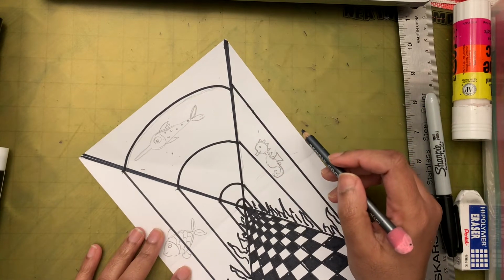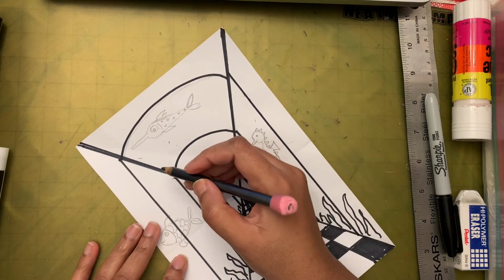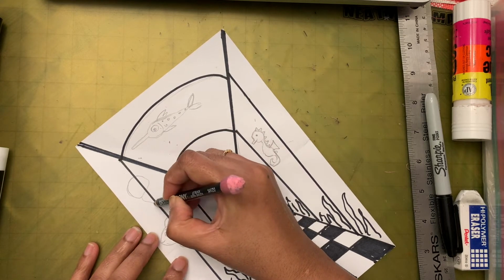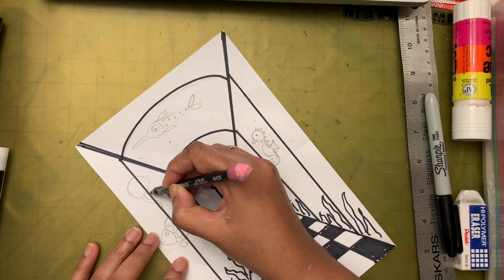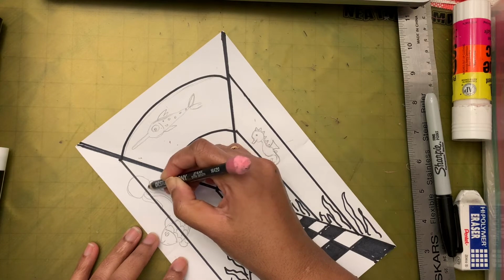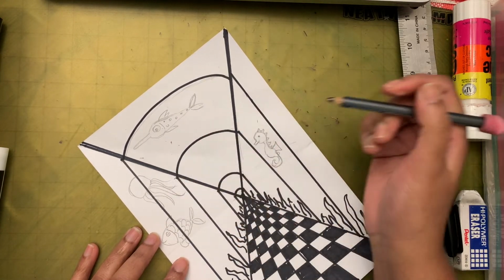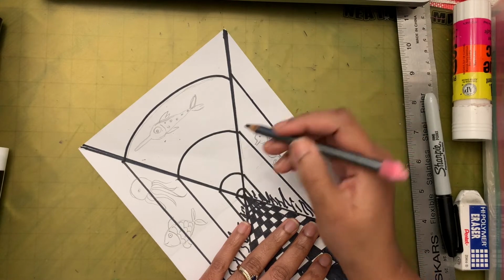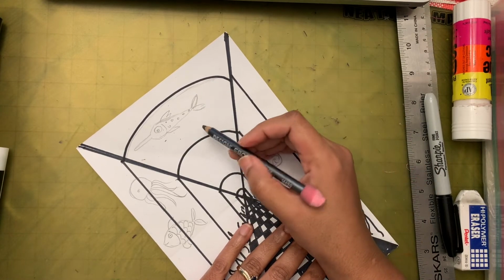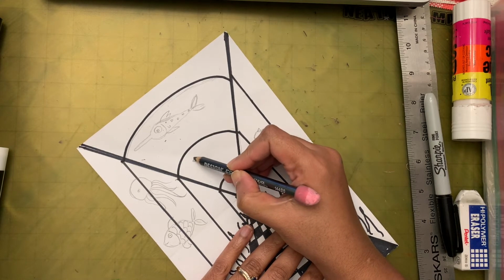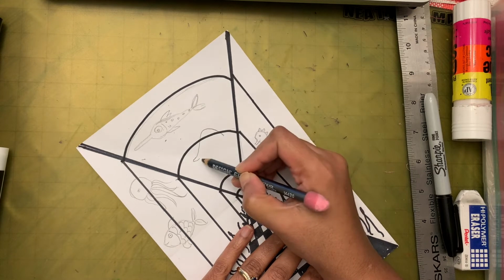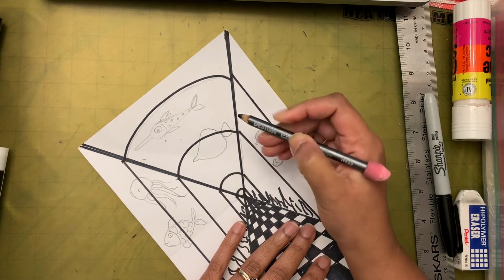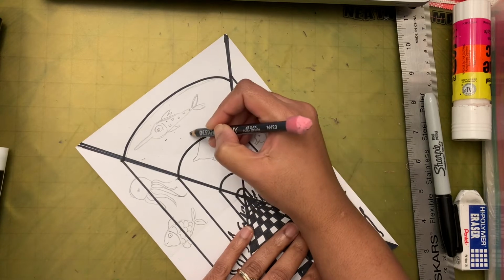A turtle? I don't know. Maybe a jellyfish. I'm trying to fill in the spaces with some fish.